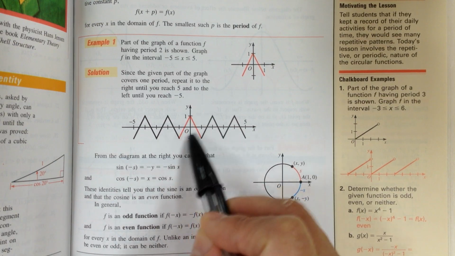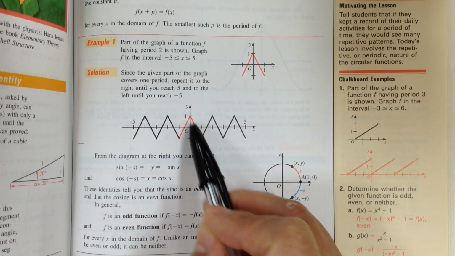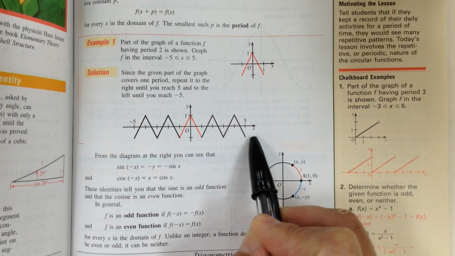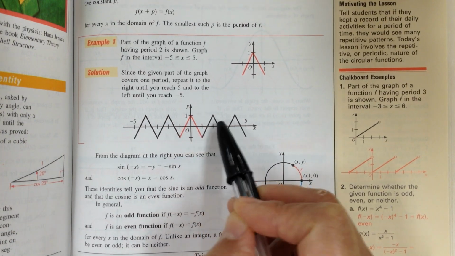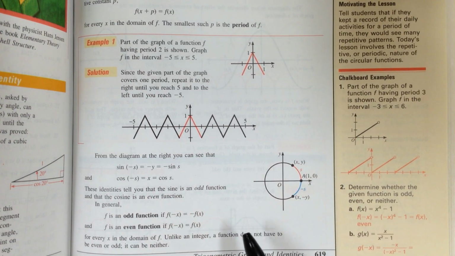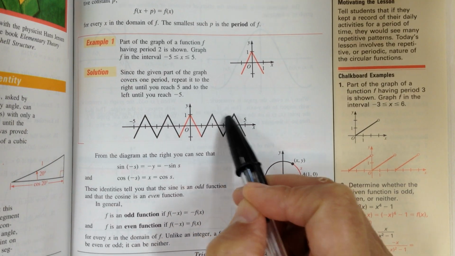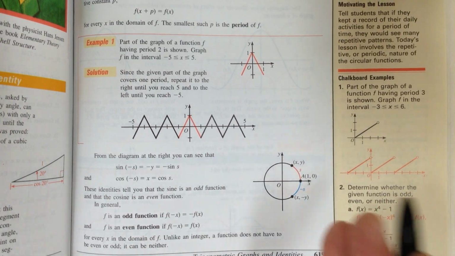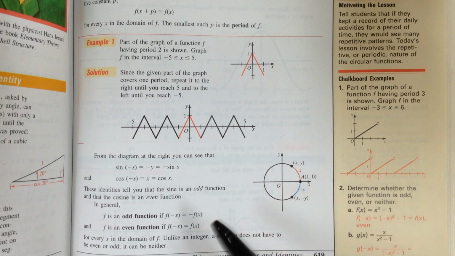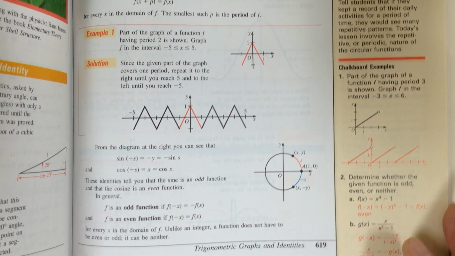That repeats every 2, right? So from here to here, from here to here, from here to here. So this is one period, this is one period, this is one period. Or this can be one period, this can be one period. So you can pick any point to start, and when we get back to the exact same point, that will be one period.